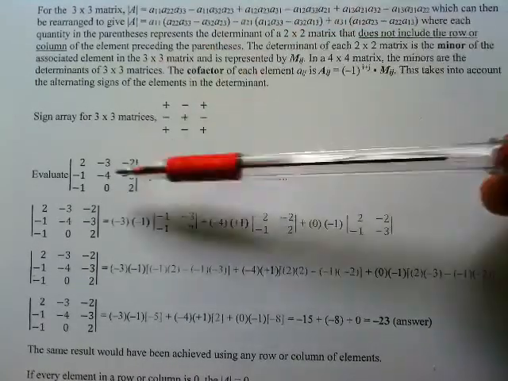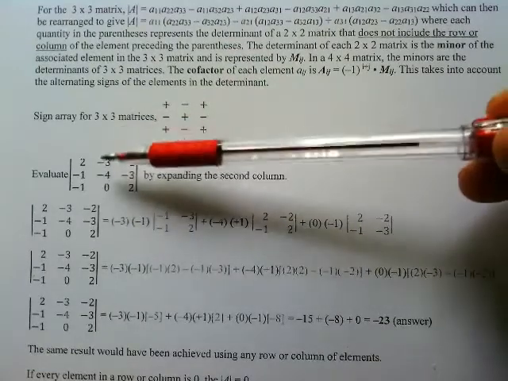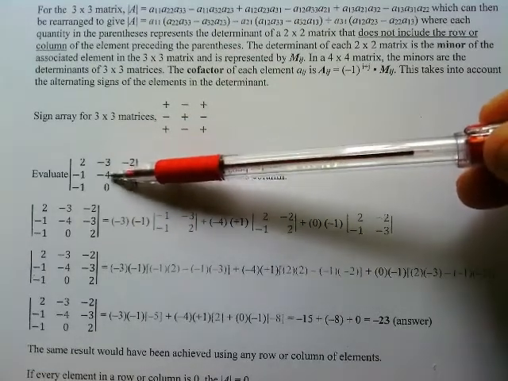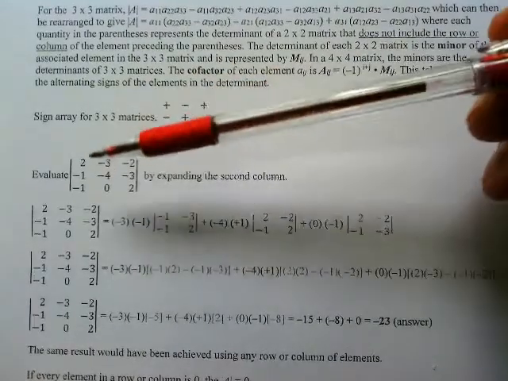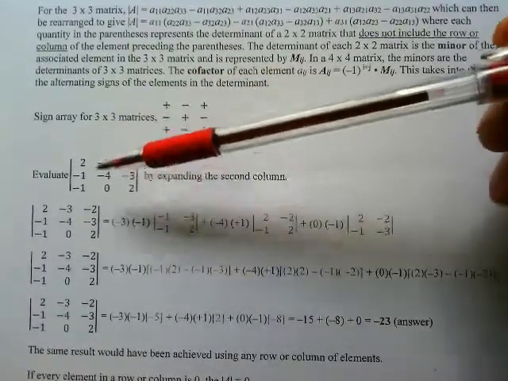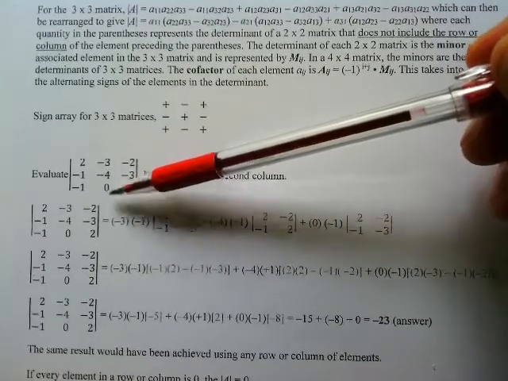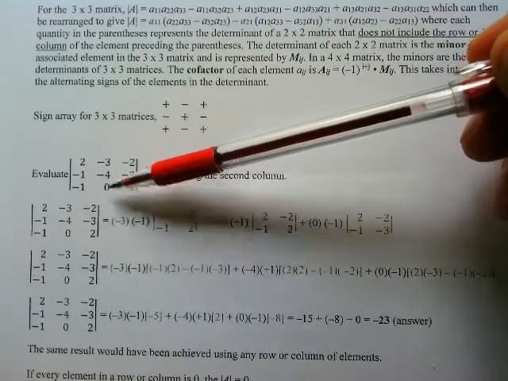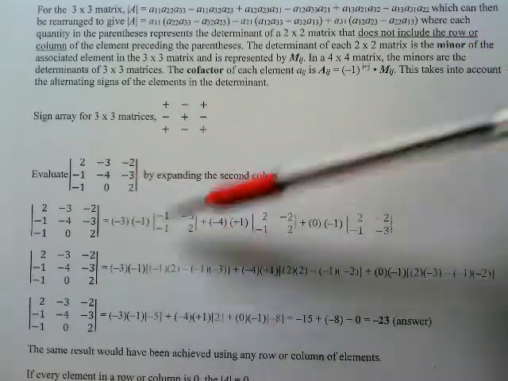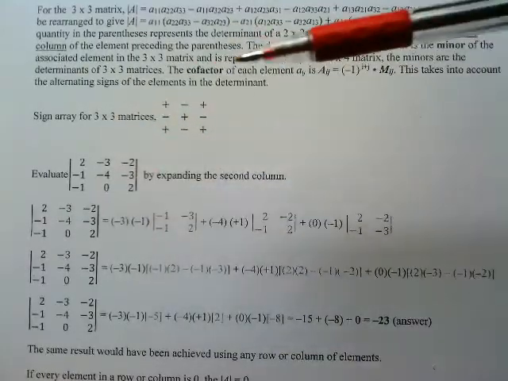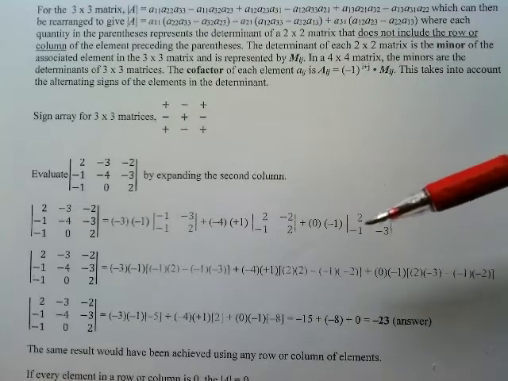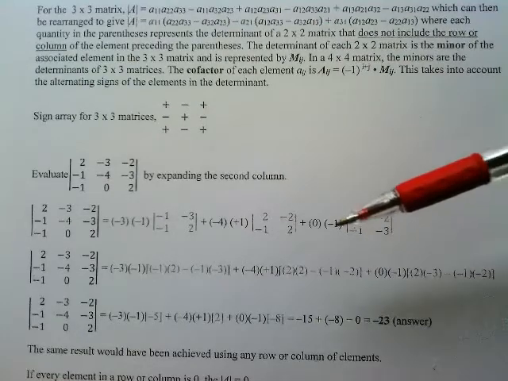So please note, columns go this way, so the cofactors would be the -3, -4, and the 0. When we're doing determinants, we like using up the zeros because that's going to be multiplied times its minor, its 2 by 2, and since it's 0, it doesn't matter what the 2 by 2 is, that's automatically going to be 0 on that part.